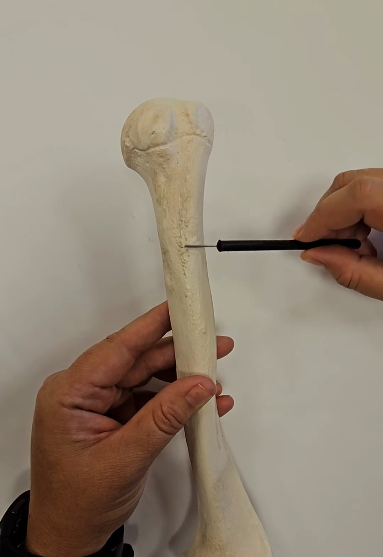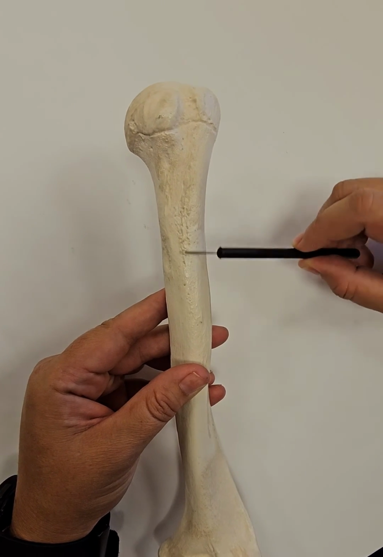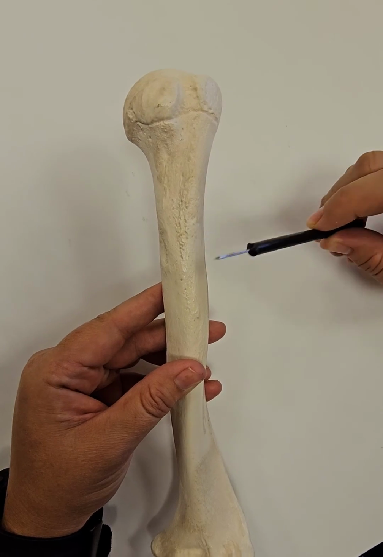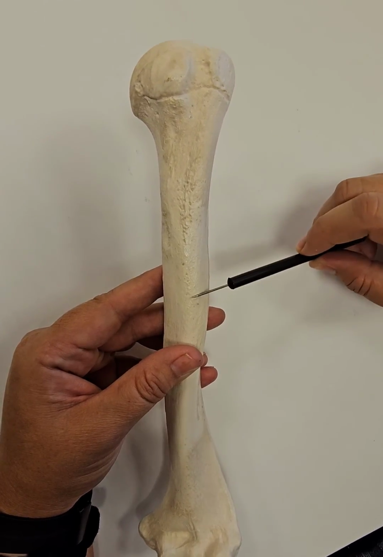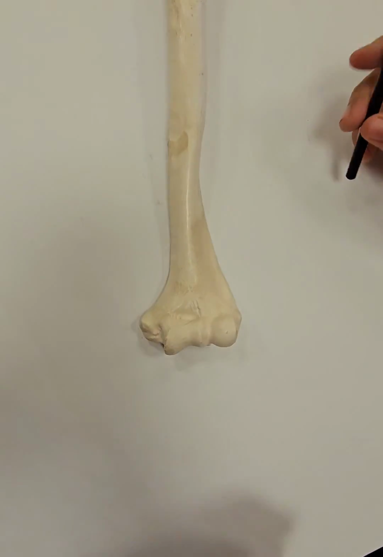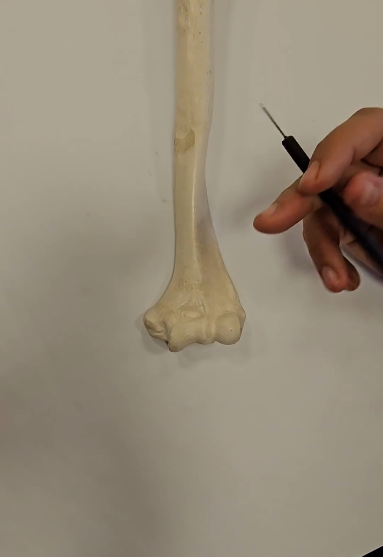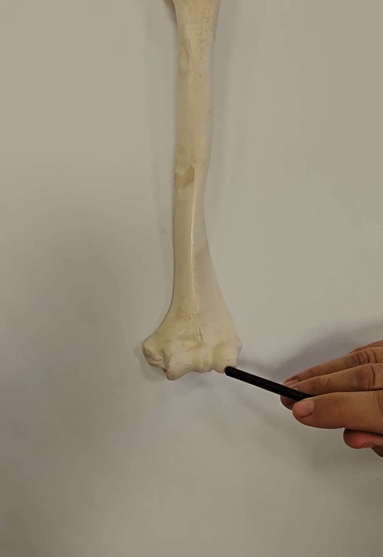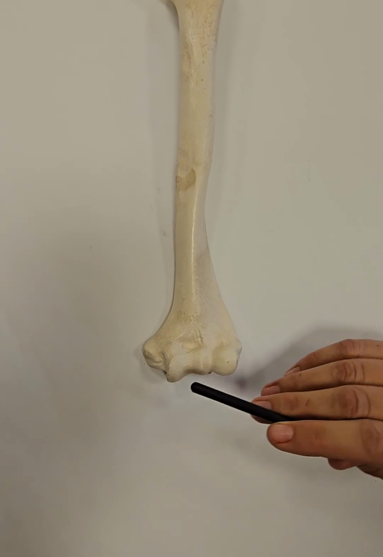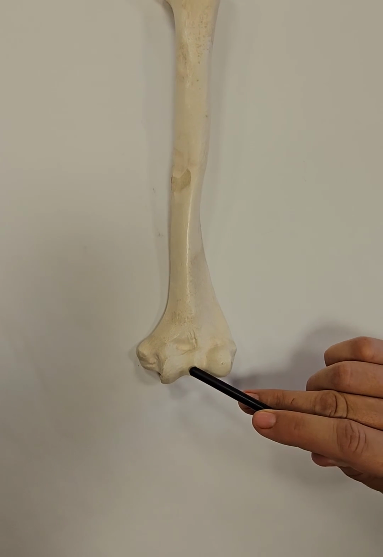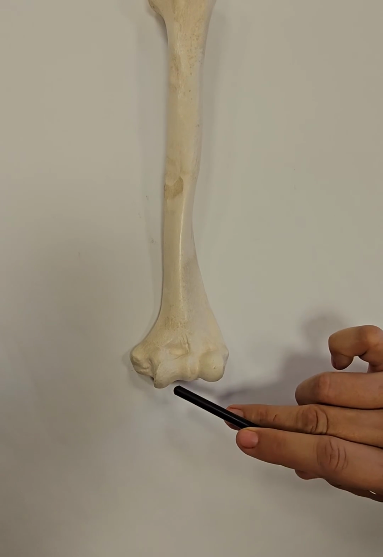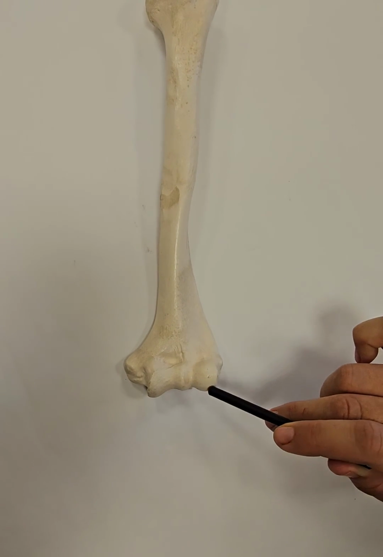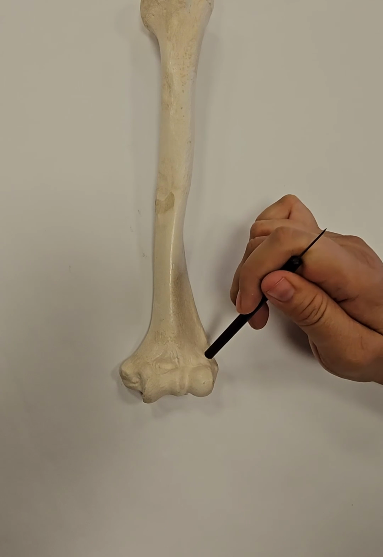The rounded projection that's rough in nature in the middle of the humerus is called the deltoid tuberosity, and when you follow it distally, you have a couple of condyles. The condyle that looks round like a head is called the capitulum. The one next to it is called the trochlea. And since these are condyles, you go above them and you call these epicondyles.